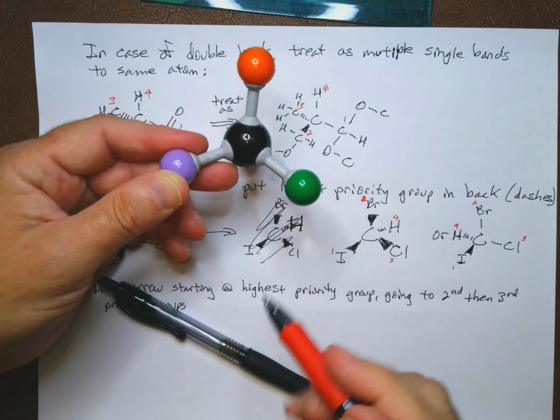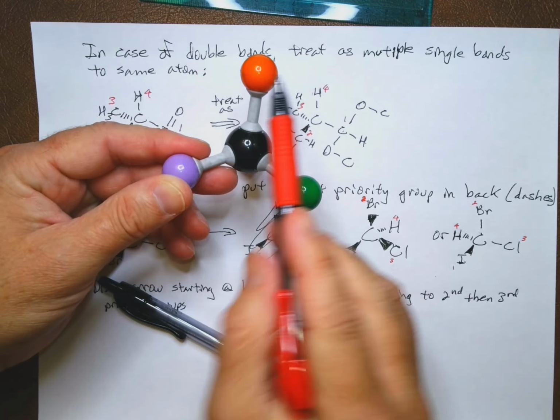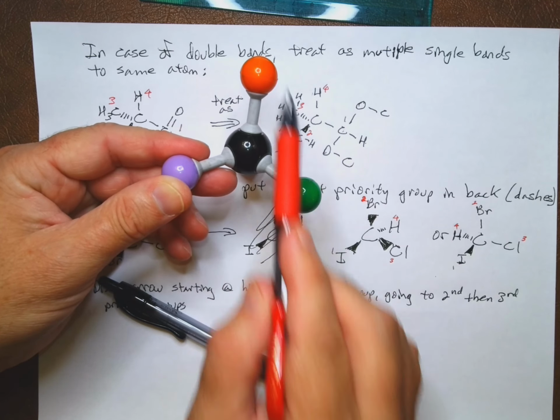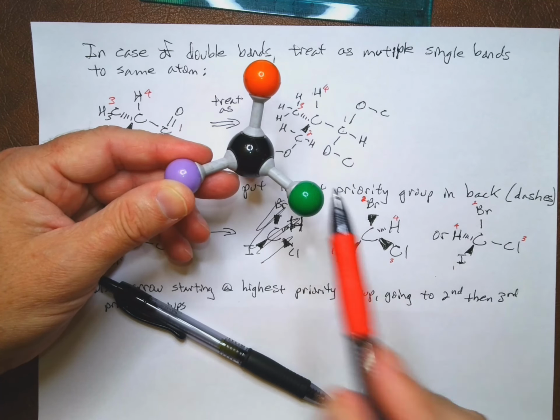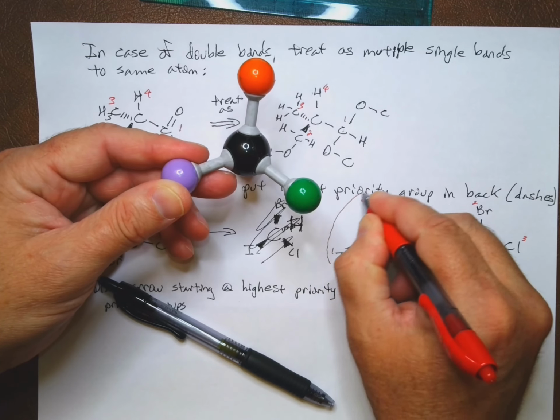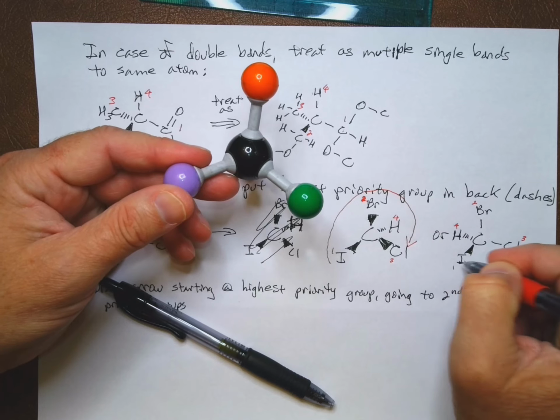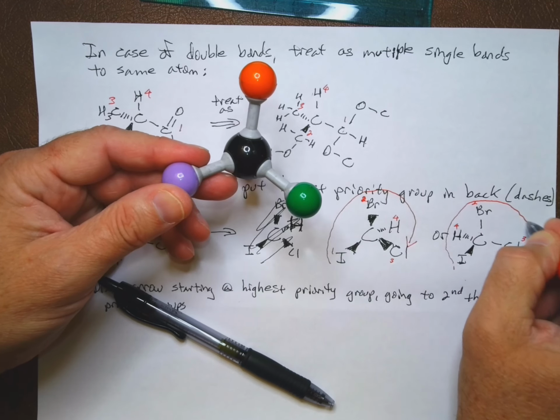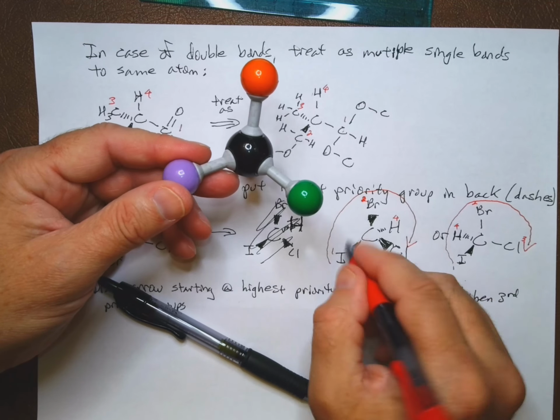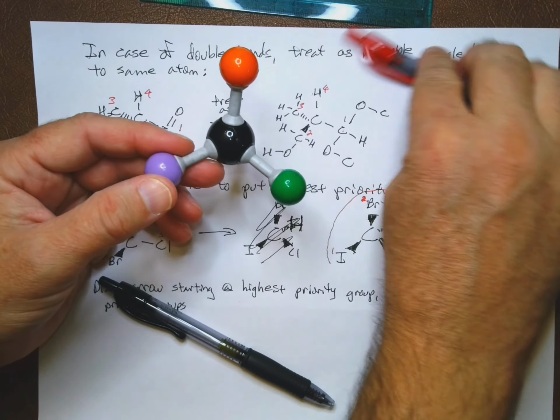Okay, so in this case, I've got 1, 2, 3, so I'm going to draw an arrow like that. So 1, 2, 3, like that. I'm ignoring the hydrogen, that's in the back. You can do the same here, 1, 2, 3. In both cases, I have a clockwise arrow.